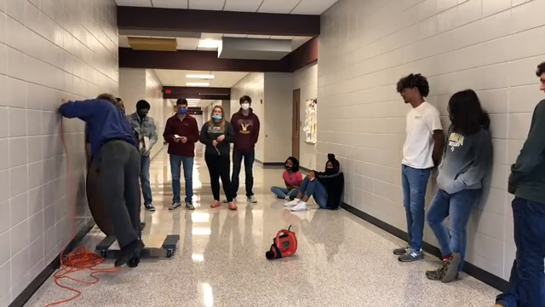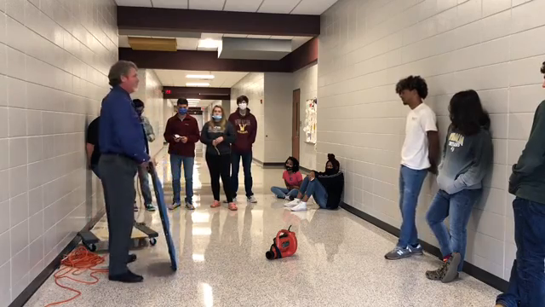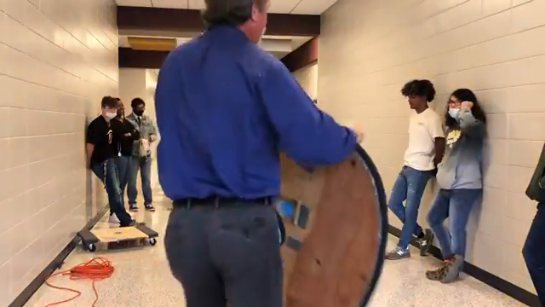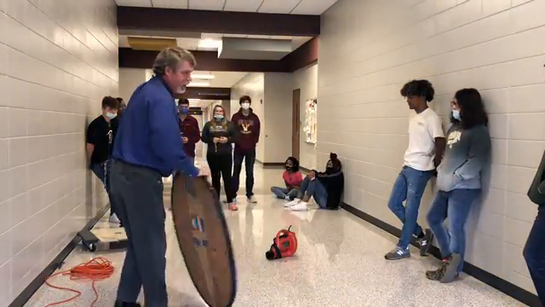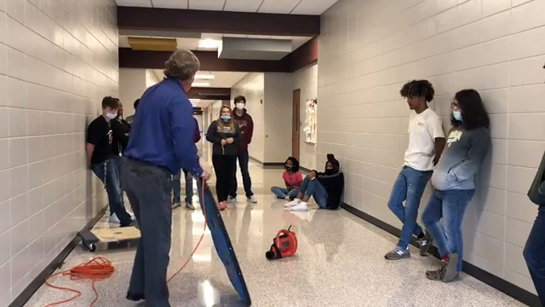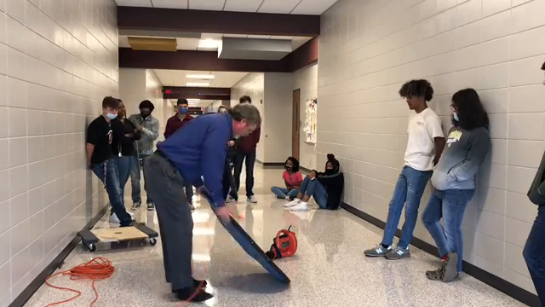So here we have a hovercraft built by Mr. Harn. It's a hovercraft. It's got a piece of plywood with some holes cut in it. A piece of plywood with a bigger hole cut in it.